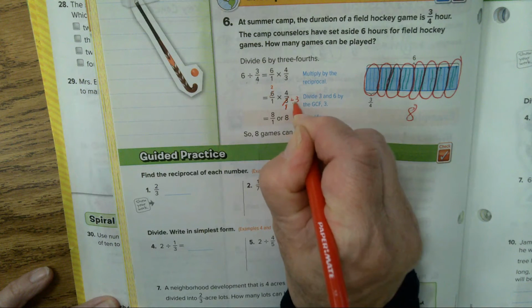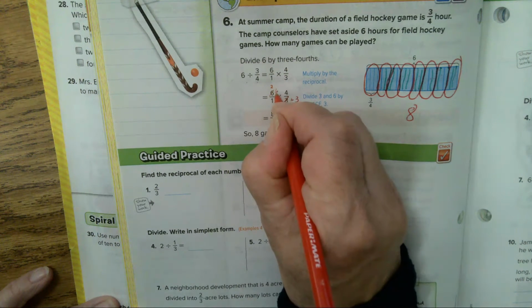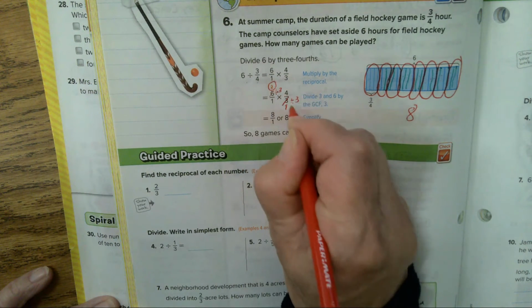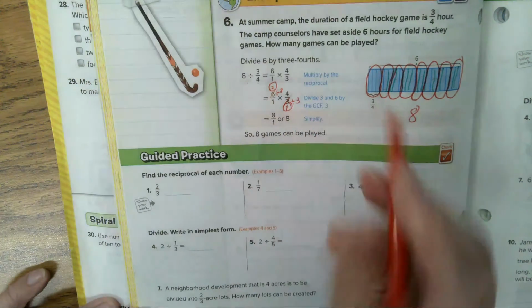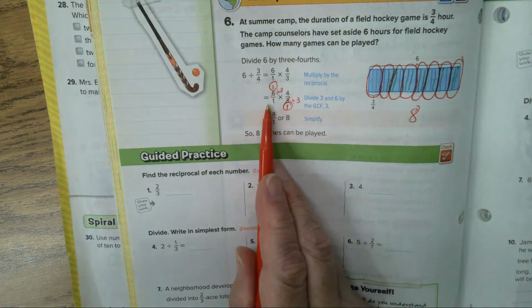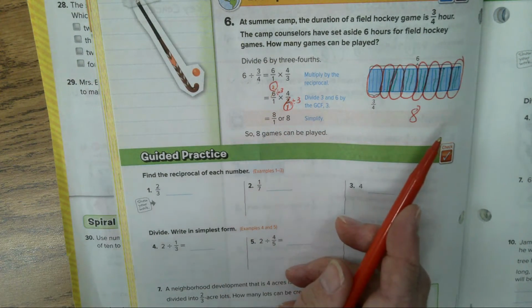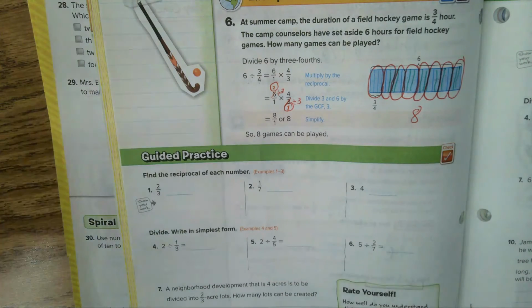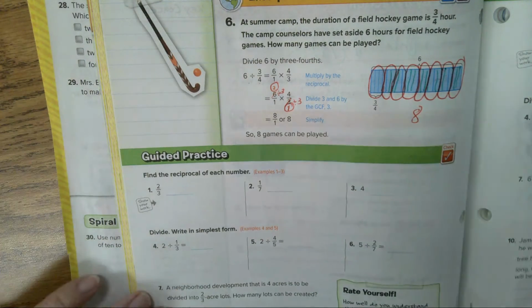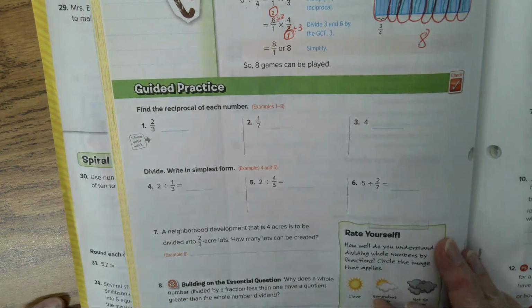3 divided by 3 is 1. 6 divided by 3 is 2. And you end up with 8 over 1, or 8. That is faster than drawing all of this stuff, isn't it? Yeah. Okay, now let's go on and do our guided practice.